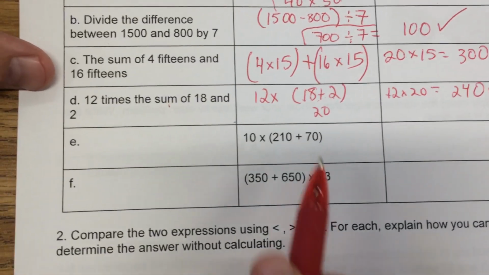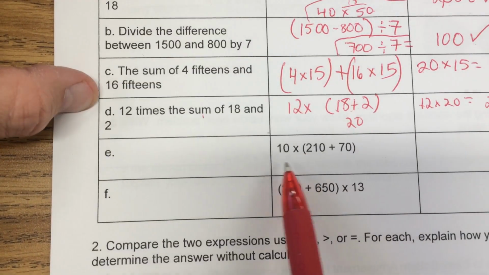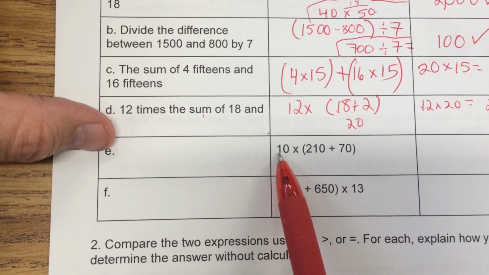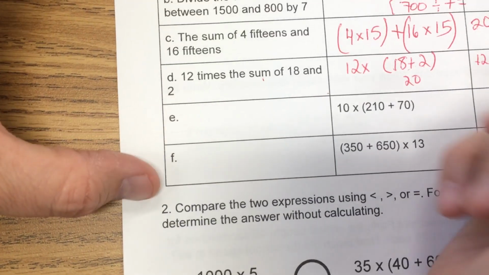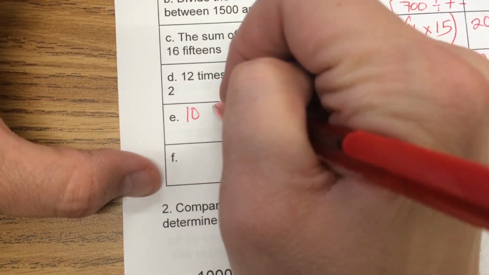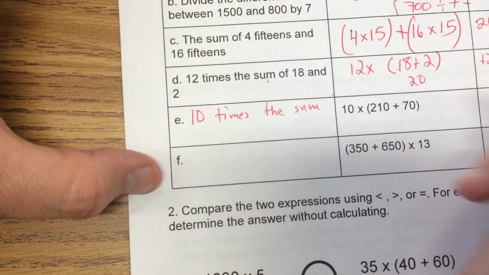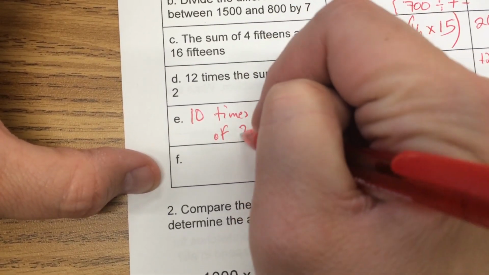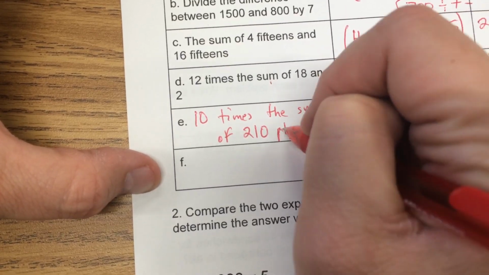Let's look here. Now we need to write in words, I can just say it out loud, 10 times the sum of 210 and 70.